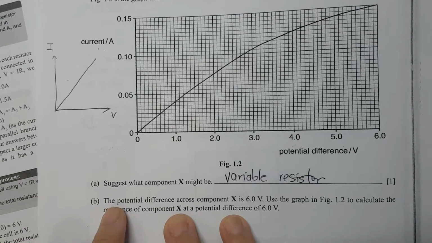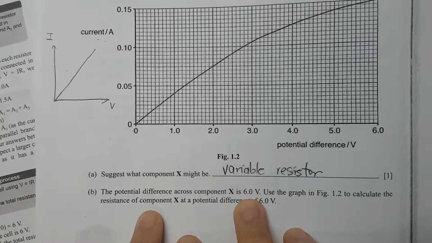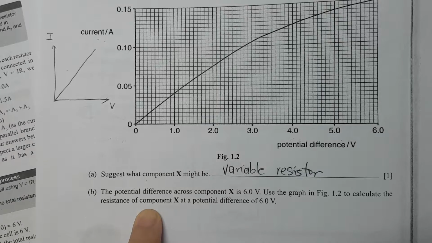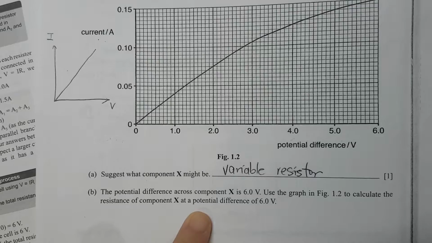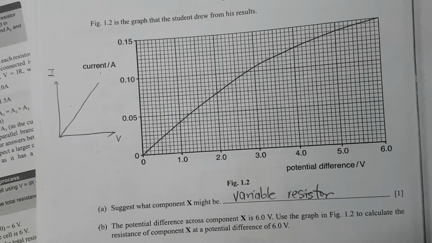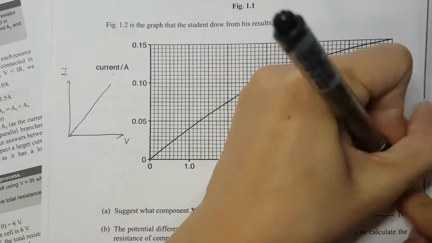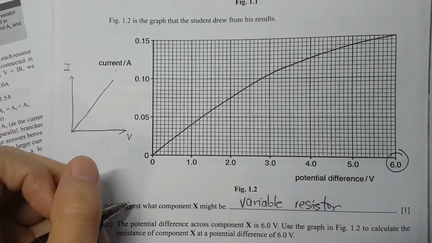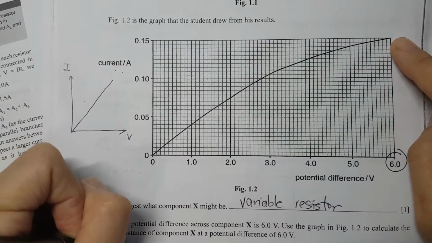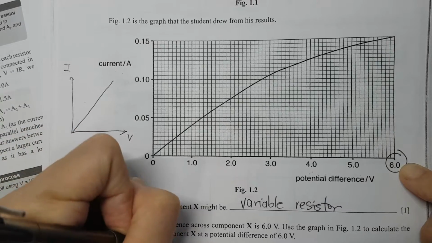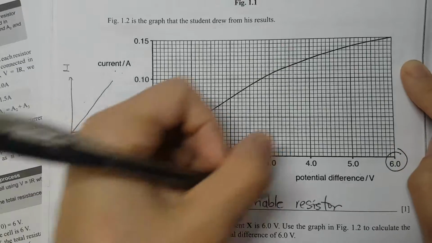Now, the potential difference across X is 6 volts. Use the graph to calculate the resistance of X at a potential difference of 6 volts. So 6 volts is here. And what will my current be when my PD is 6 volts?